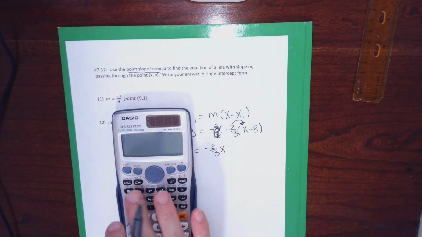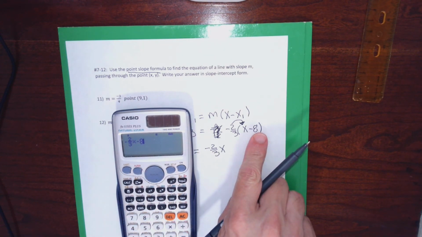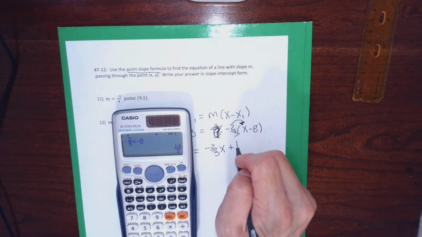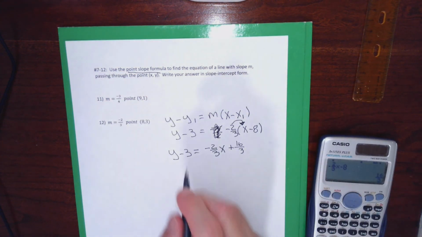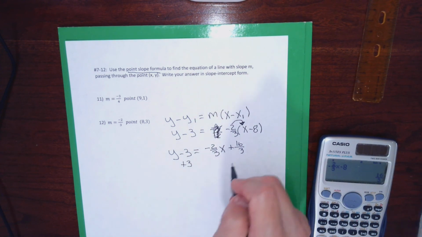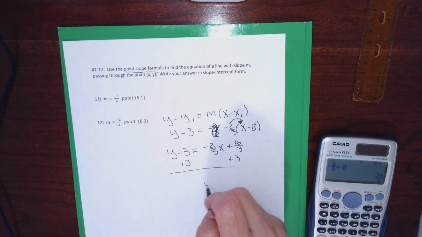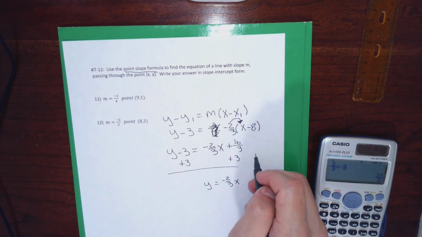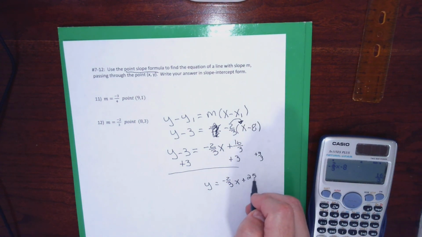The other part, I'm going to pull out my calculator to do negative 2/3, which is the slope, times the negative 8 inside the parentheses. I'm going to get positive 16/3. So after the negative 2/3 x, I'll write a positive 16/3. And now I need to add 3. That 3 is really 9/3. So on the right-hand side, I'm really doing 16/3 plus 9/3 and getting 25/3.